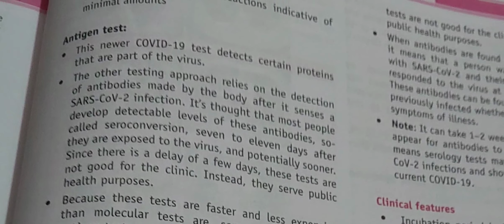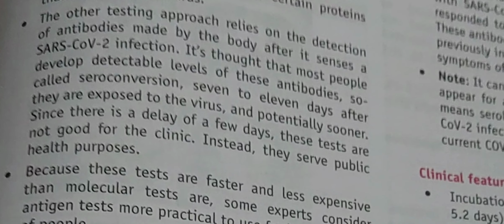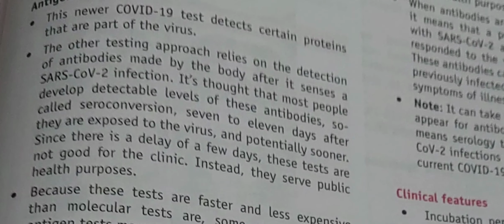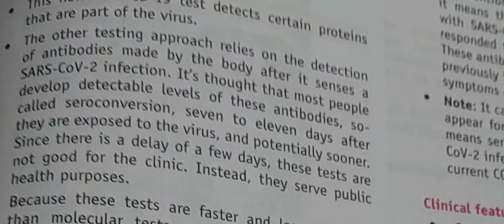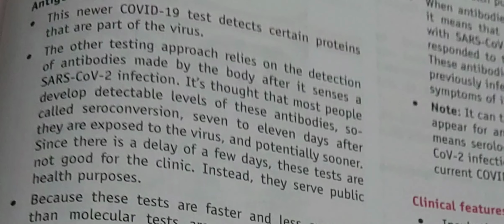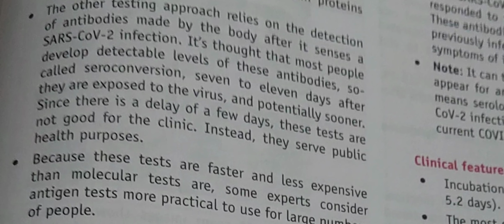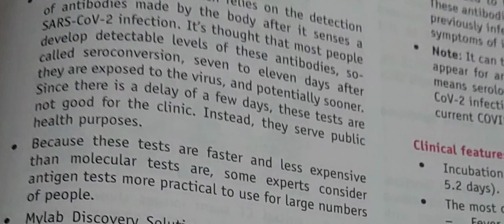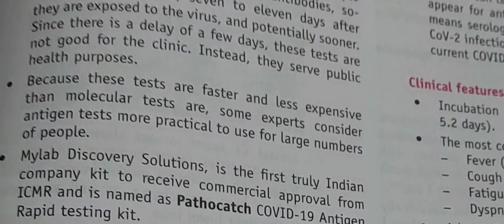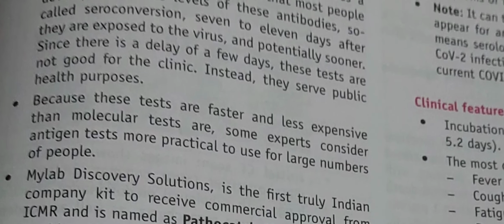This new COVID-19 test detects certain proteins. Okay, so the testing approach relies on the detection of antibodies, but this test actually detects proteins. It's thought that most people develop detectable levels of these antibodies, so-called seroconversion, 7 to 11 days after they have been exposed to the virus. Since there is a delay of a few days, these tests are not good for clinics, but instead serve public health purposes.